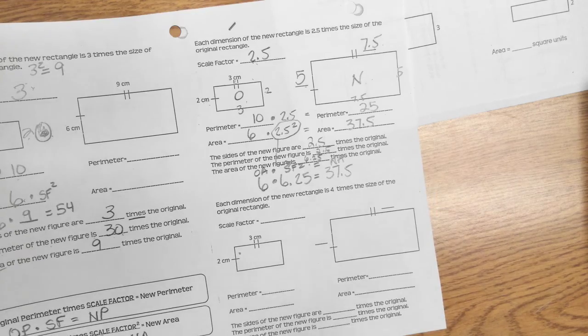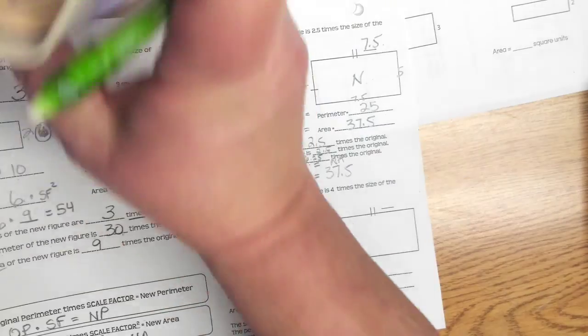All right, let's try one more and see if we can get there, okay? All right, each dimension of the new rectangle is 4 times the size of the original. So what's my scale factor, Braylon?